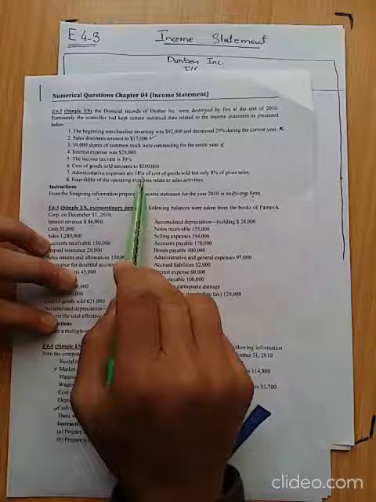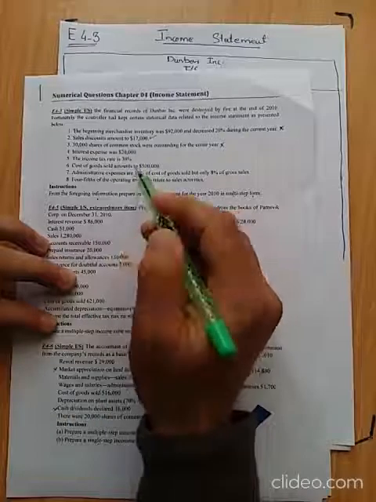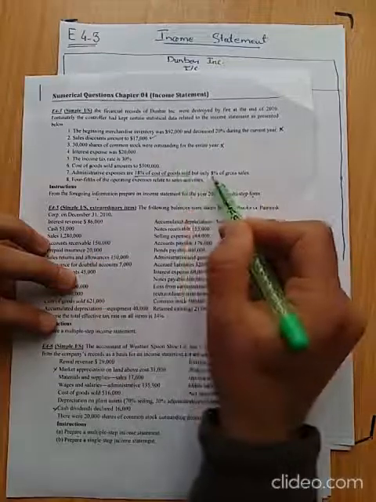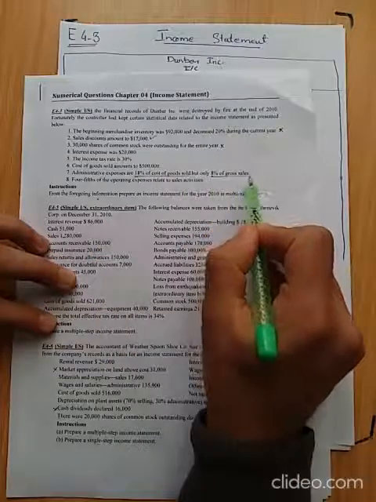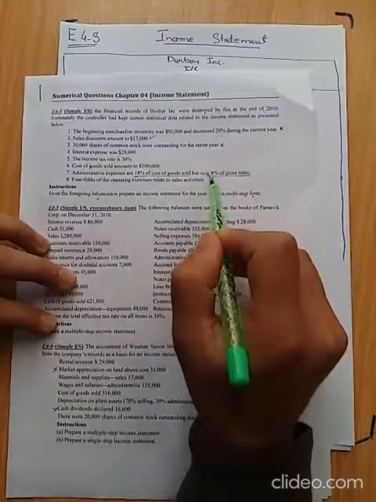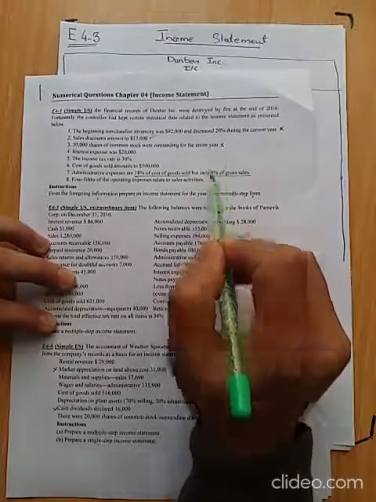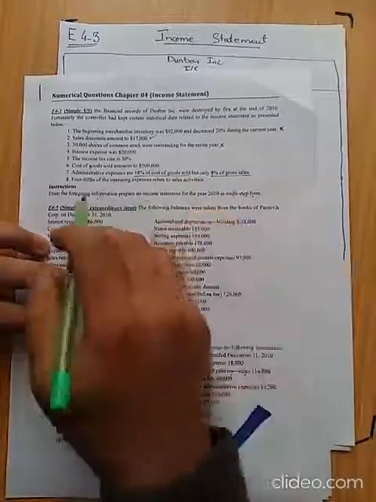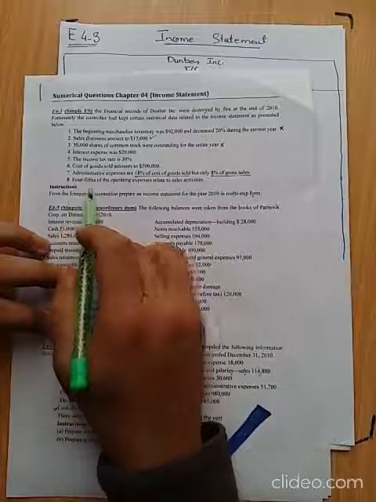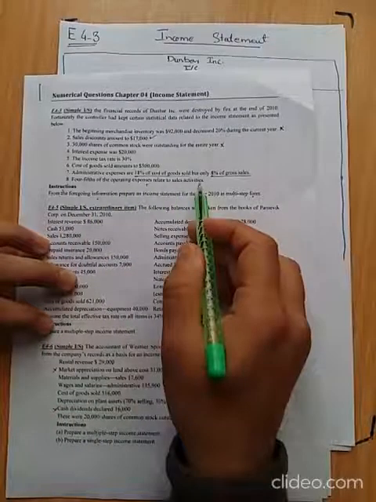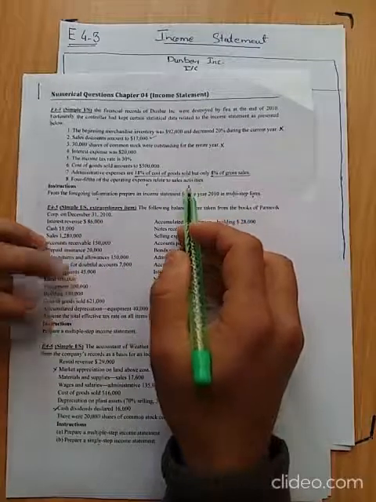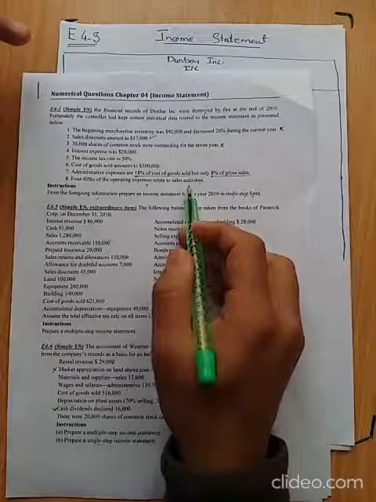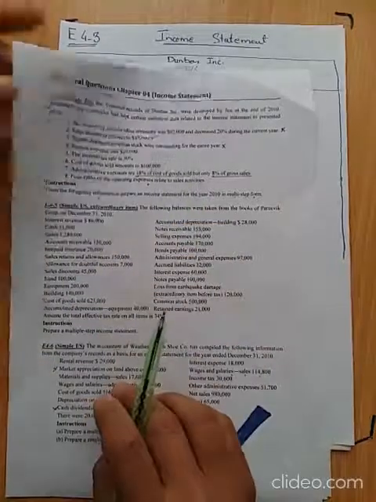Admin expenses are 18% of cost of goods sold. Please keep this in your mind, 18% of CGS. And the same admin expenses is 8% of the gross sales. We did this particular point. 7 has a very crucial role in our numerical. The 8th information is 4 by 5th of the operating expenses are related to sales. Means out of total expenses, 4 portions go to selling and 1 portion goes to the admin expenses.